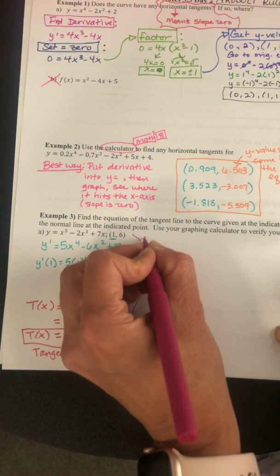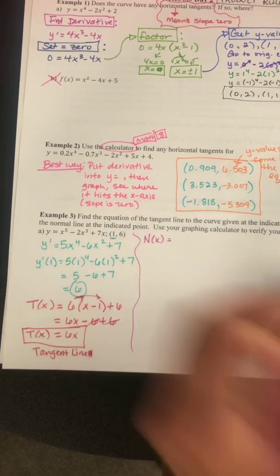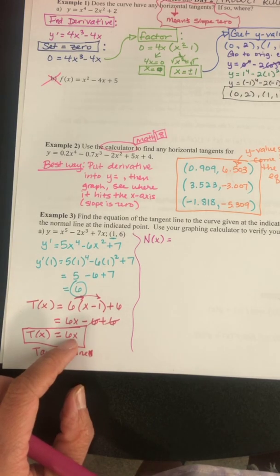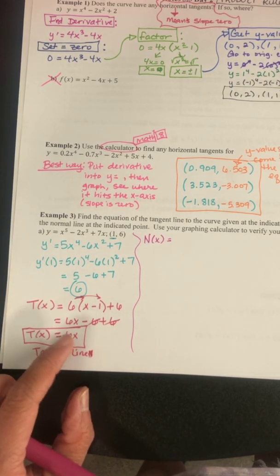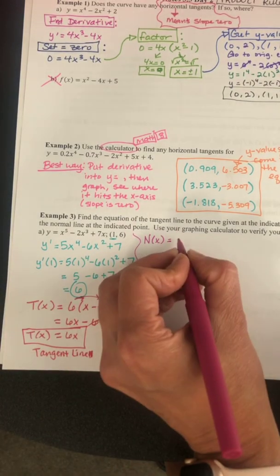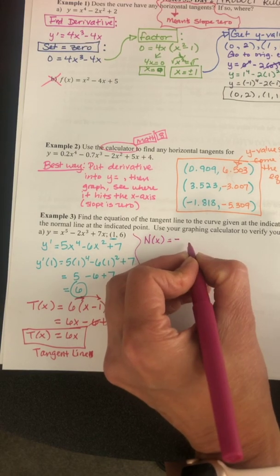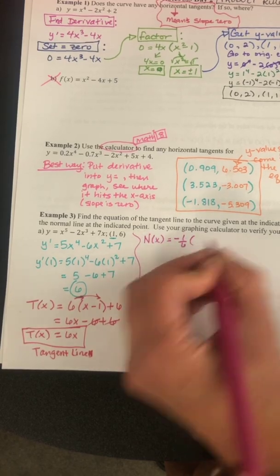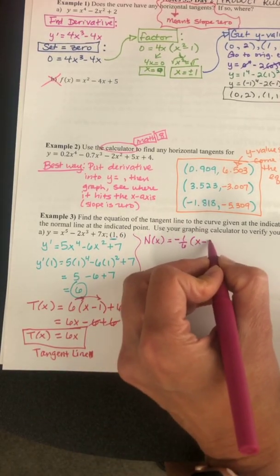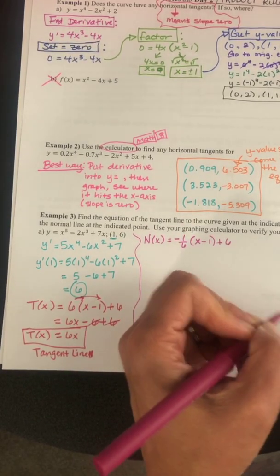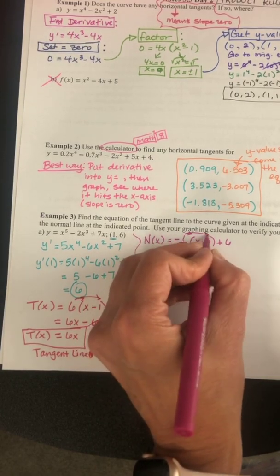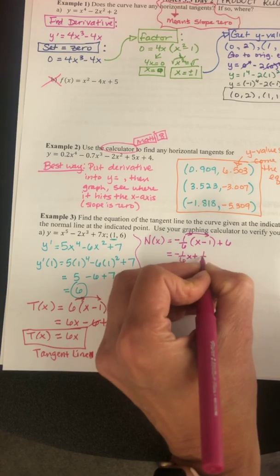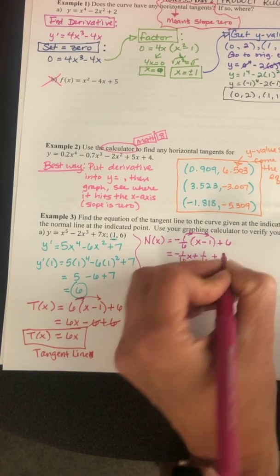So n of x. Now n of x uses the slope of 6, but remember the normal line is perpendicular to the tangent line, so we need the opposite reciprocal of 6. The opposite of a positive 6 is negative, and the reciprocal of 6 is 1 over 6. And then we use the same point, so x minus 1 plus 6. And we clean it up. Negative 1/6 x plus 1/6 plus 6.